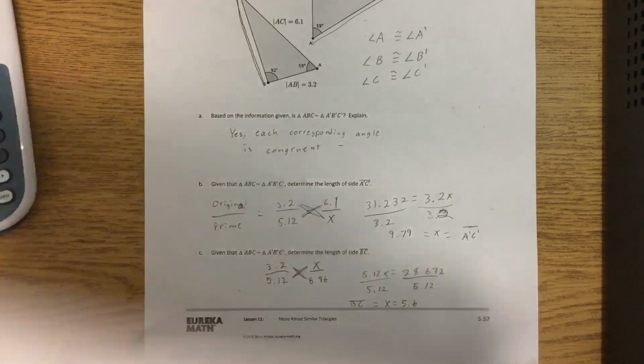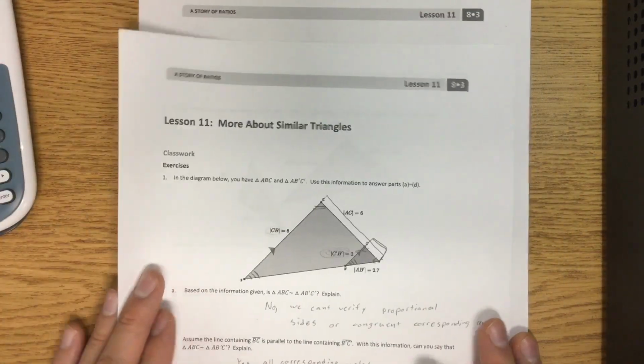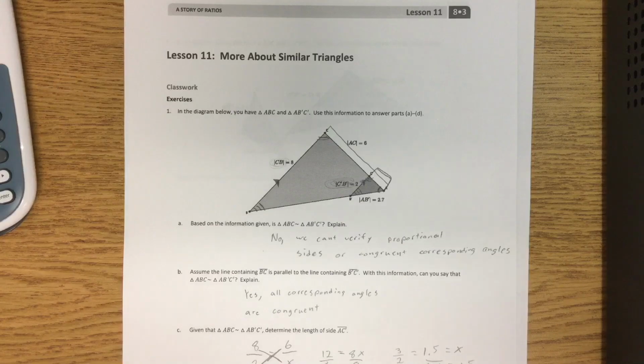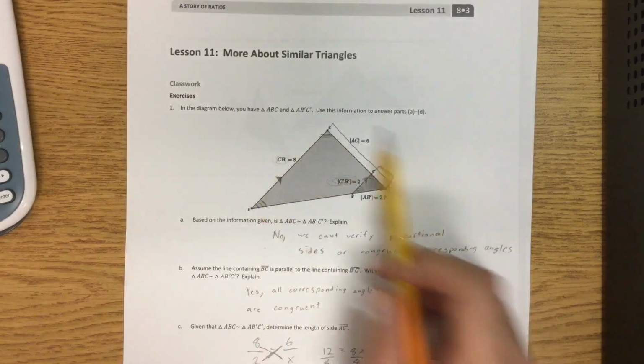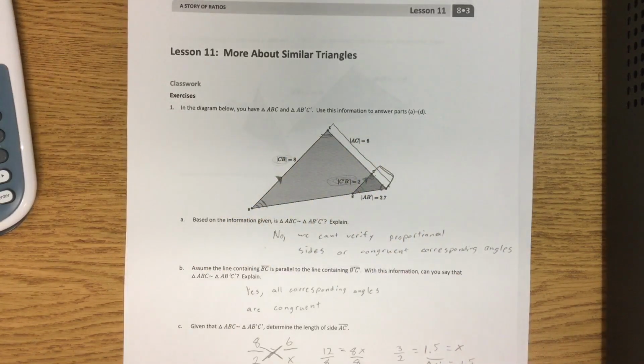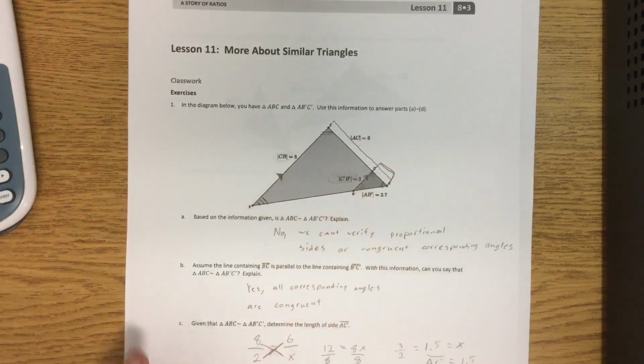So that's how we can use similar triangles to find our missing side length and determine them. This is kind of the beginning of being able to use them to solve word problems. So next time we'll be using word problems to try and solve them. And like I said before, this is going to start being used for linear equations so we can determine slope. So that's what we have for similar triangles.